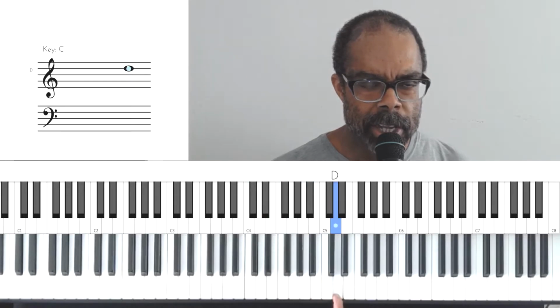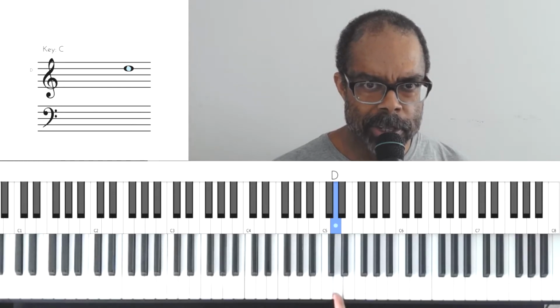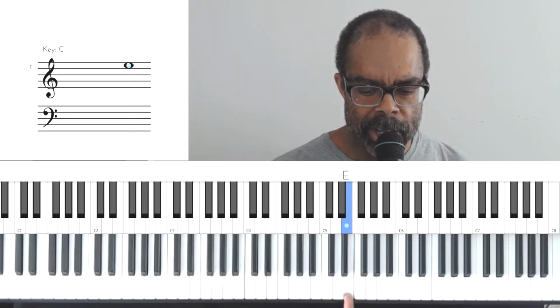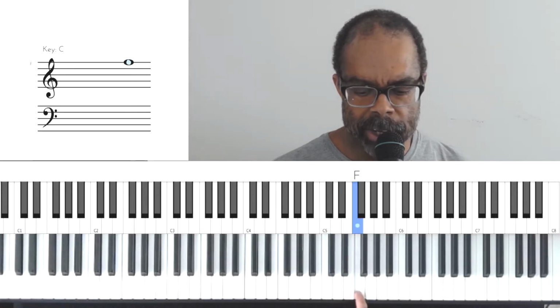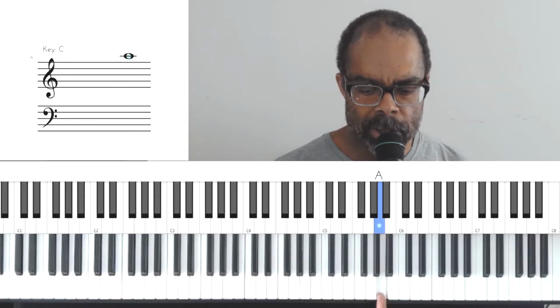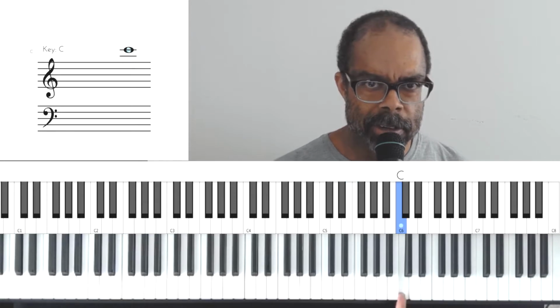All right? And I'm going to keep counting up from here just to show you some of the other notes that relate to some of the other more advanced numbers. So 9 is right here. That's 10, 11, 12, 13, 14, and 15, right?